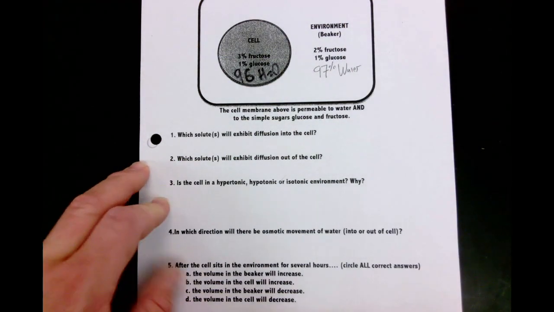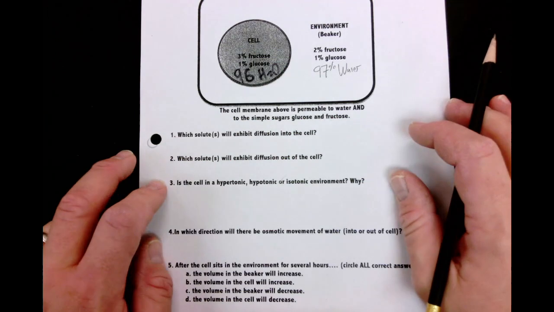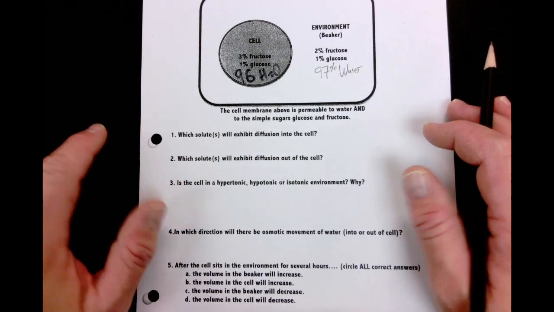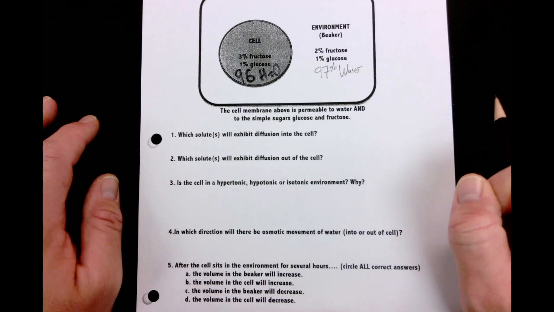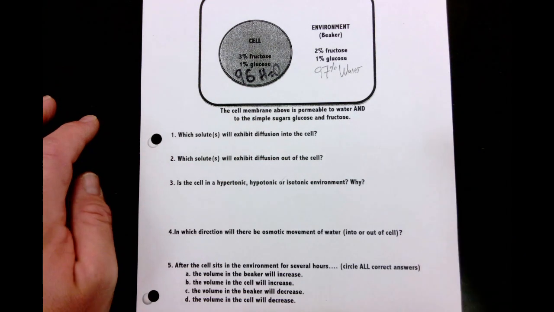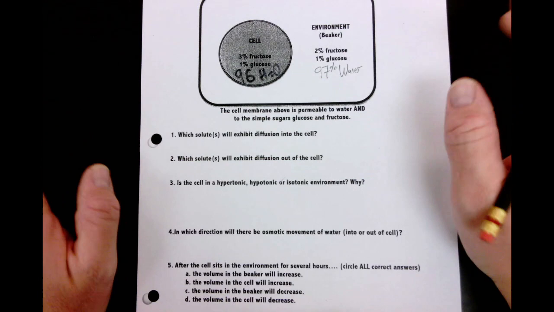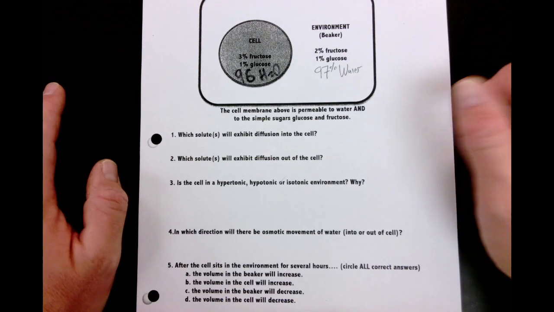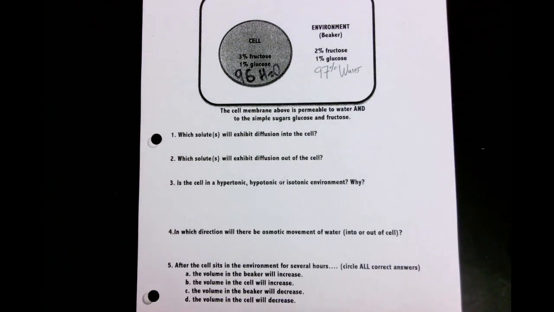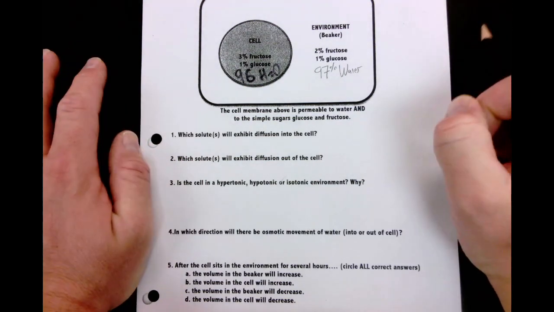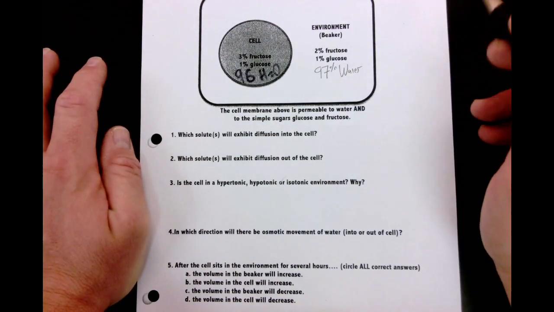Molecules and atoms go from where they're more concentrated, meaning where they're at a higher percentage, and they move in the direction to where they're at a lower percentage, a lower concentration. And the only time this would stop is when the concentrations become equal, when an equilibrium is reached. And at that point, the substances would be moving back and forth with no overall change.